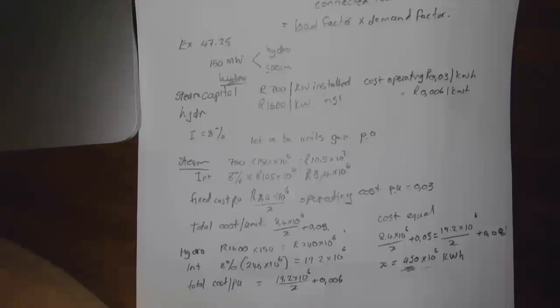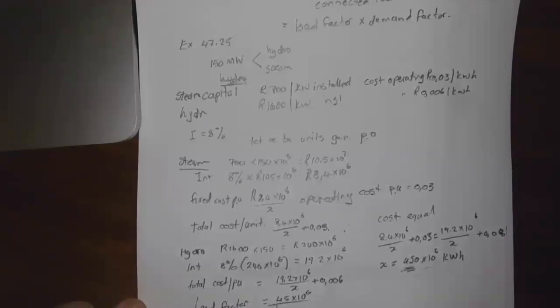All right, so the load factor will be that 45 times 10 to the power of 6 divided by 150 times, because this thing is going to run the whole year, 8,760.